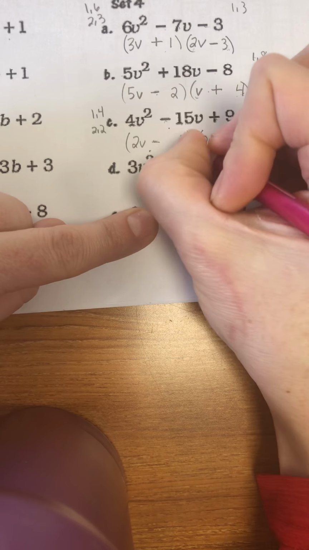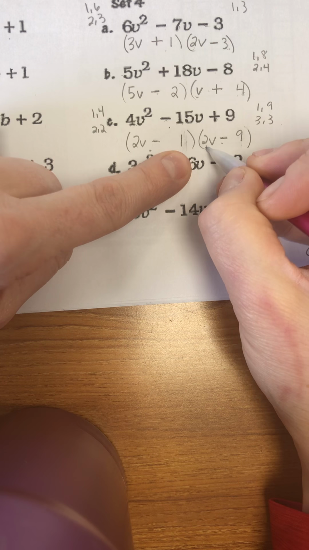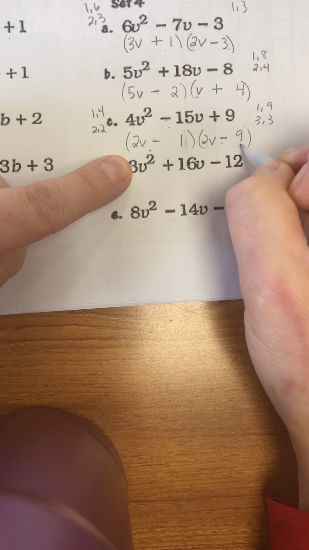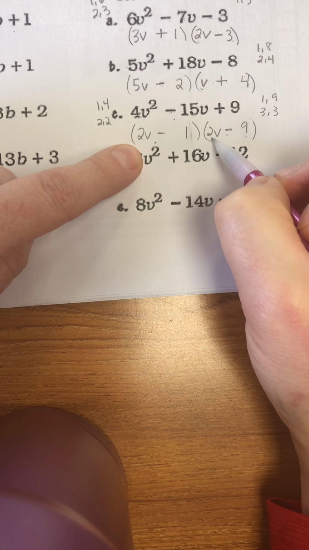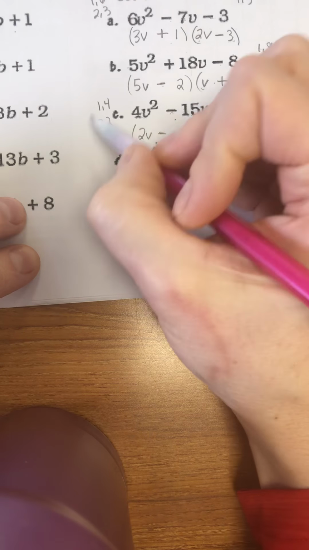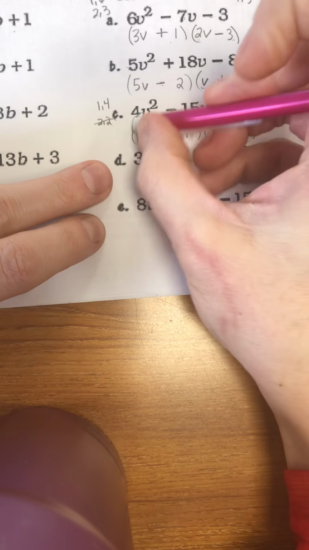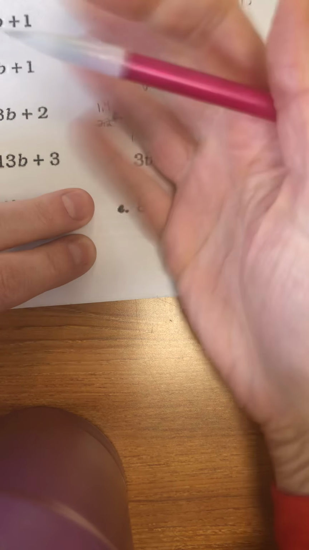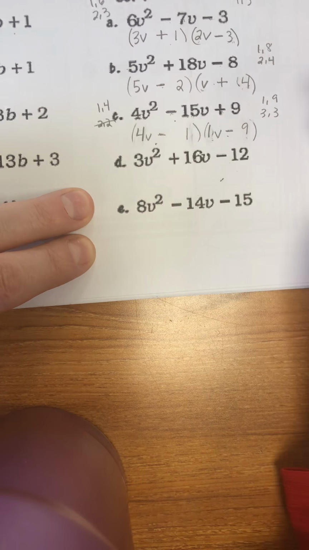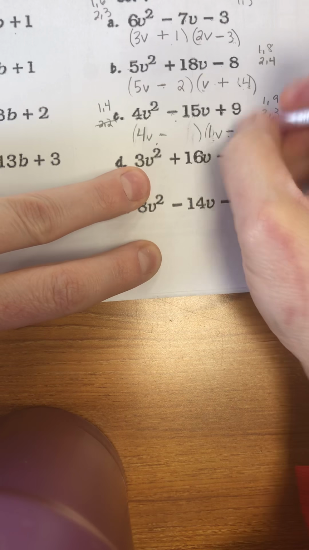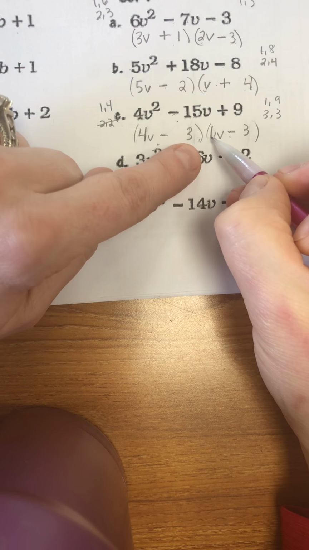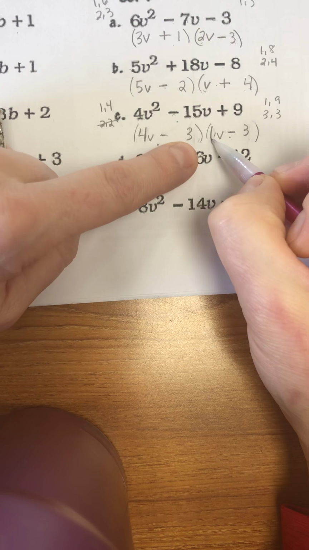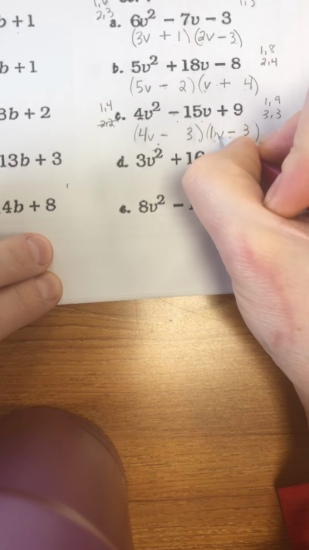So the next thing I would try would be 1 and 9. This gives me 2 and 18. That also does not add to 15. Again, I don't need to switch these because both of them are being multiplied by 2. So what that tells me is that it cannot be 2 and 2. It instead would have to be a 4v and a 1v. So then I come back and I would try these again. So if I try 3 and 3, this gives me 3 and 12. Negative 3 and negative 12 does add to negative 15. So now I have that factored.